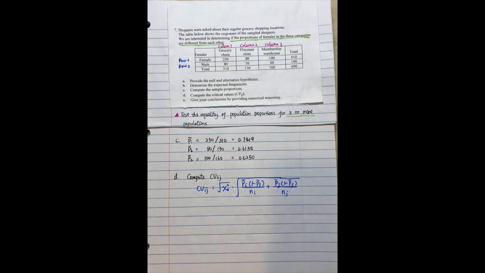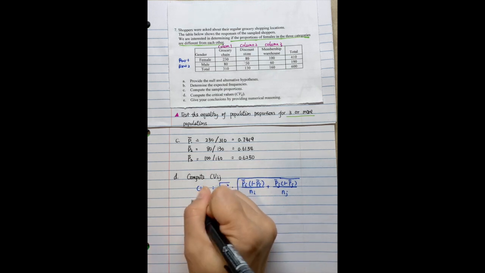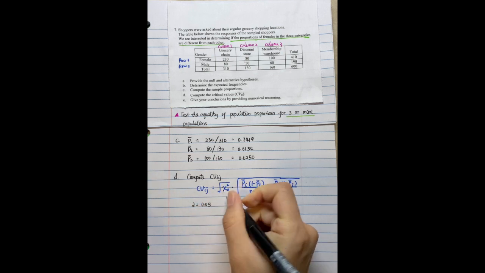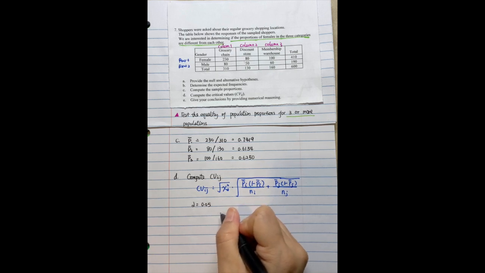Okay, so this is the way that we can compute CVij. So first, in this question, actually it doesn't specify the level of significance, okay? But the most common level of significance that we use is alpha equal to 5%, okay, 0.05. So this is the most popular one.